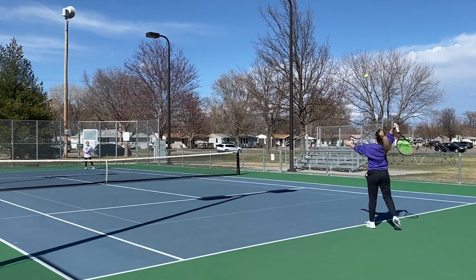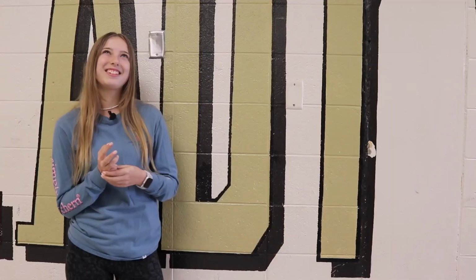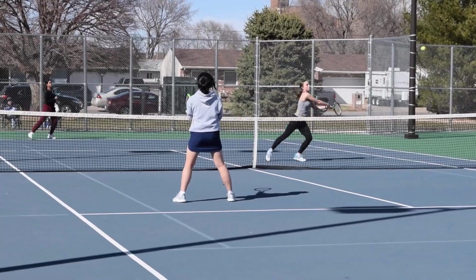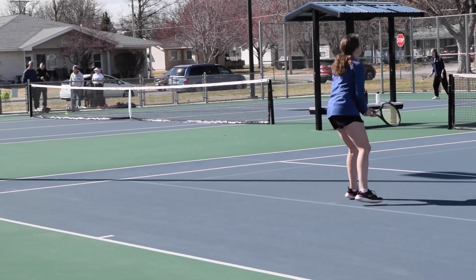My individual goal is just to get better than I was at the start. To win a lot of matches and just be better than I was. Our team's goal is to make it to state and do pretty good.